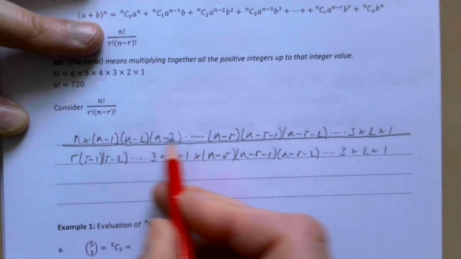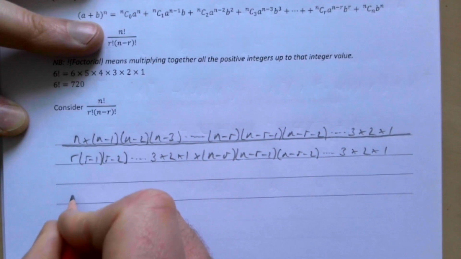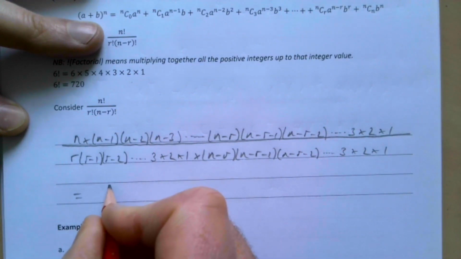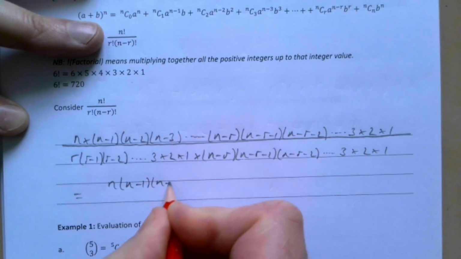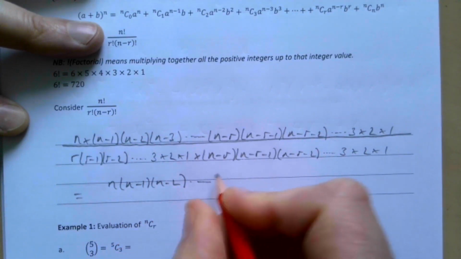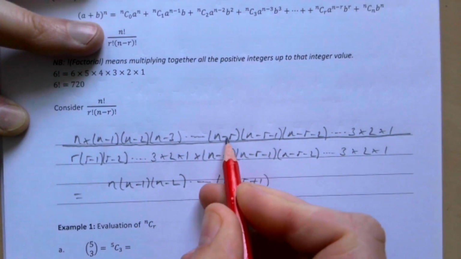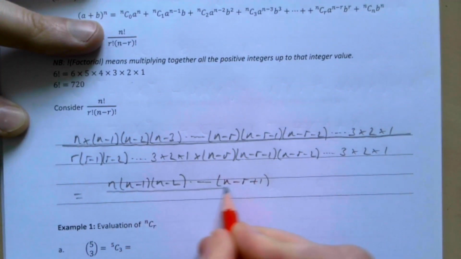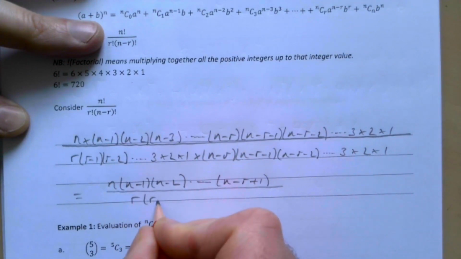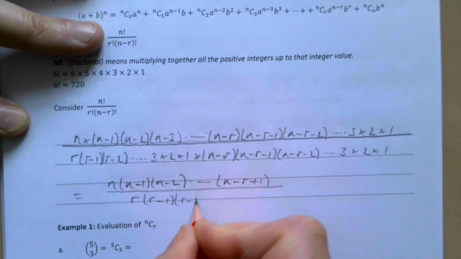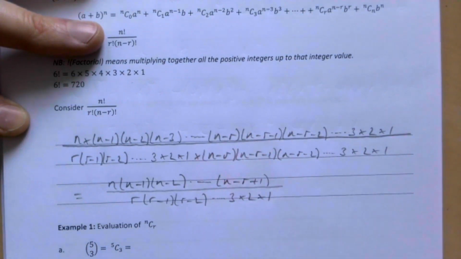So we're left with n all the way down to n minus r plus 1, which is just the term before that one, and then we have our r factorial here, which is r times r minus 1, r minus 2, all the way down to 3 times 2 times 1.